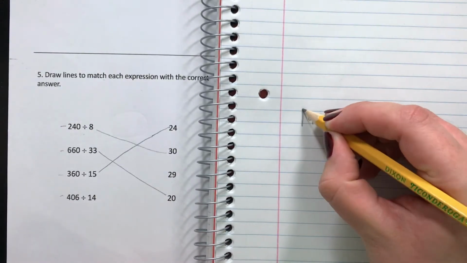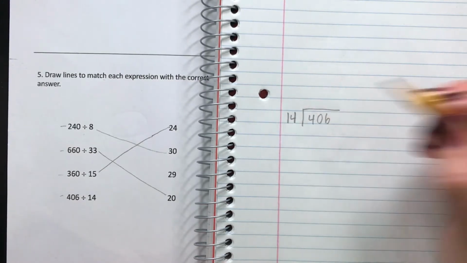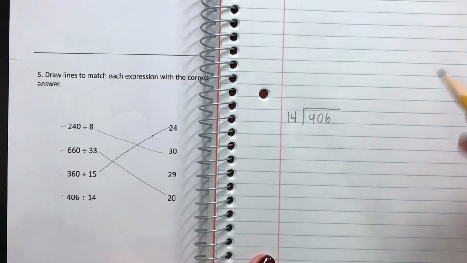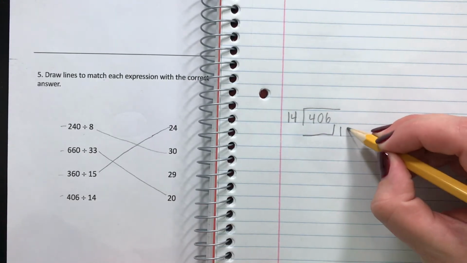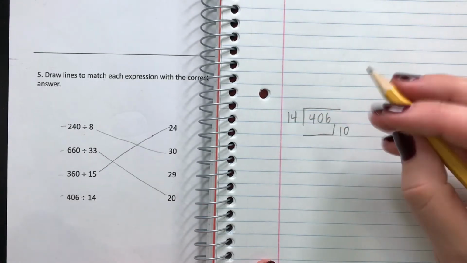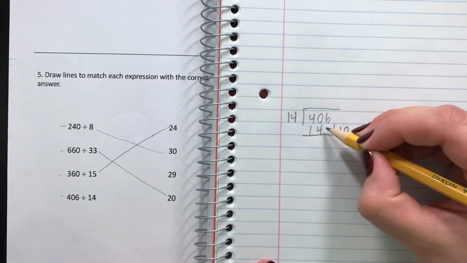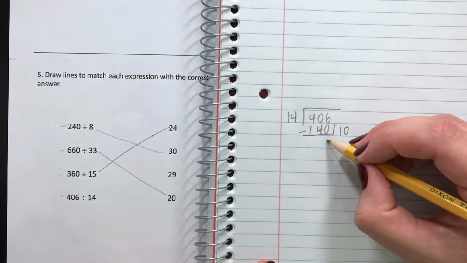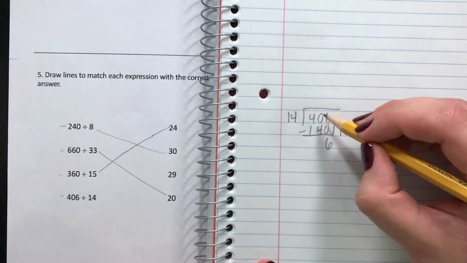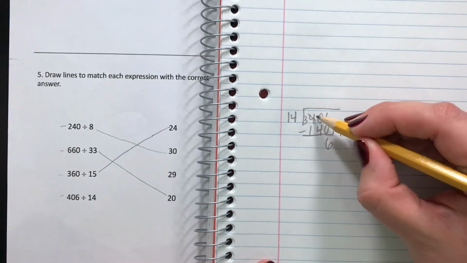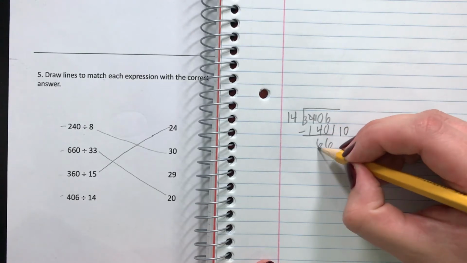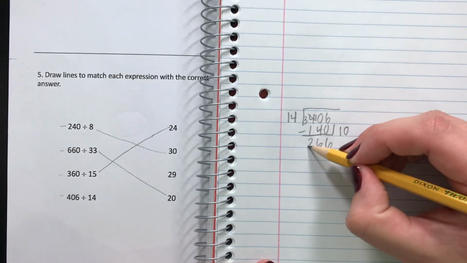406 divided by 14. Again, I'm just going to start with 10 to make it easy for myself. And 14 times 10 I know is 140. So I'm going to subtract. 6 minus 0 is 6. I can't take 4 away from 0, so I'm going to borrow. 10 minus 4 is 6. And then 3 minus 1 is 2.